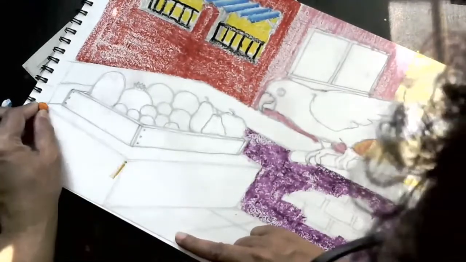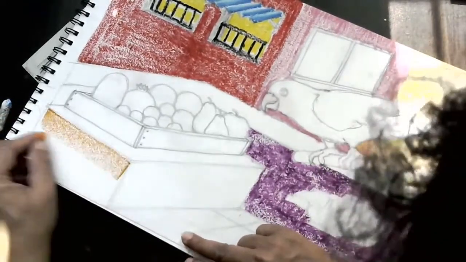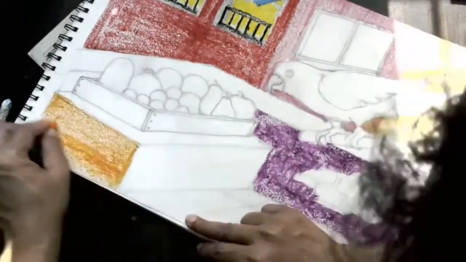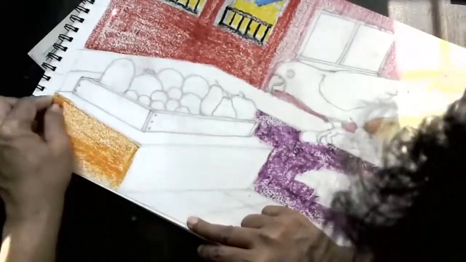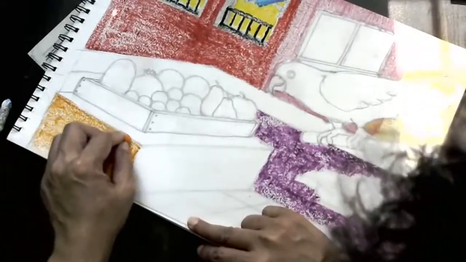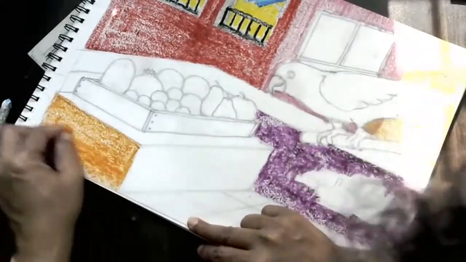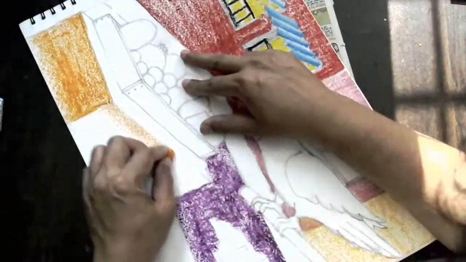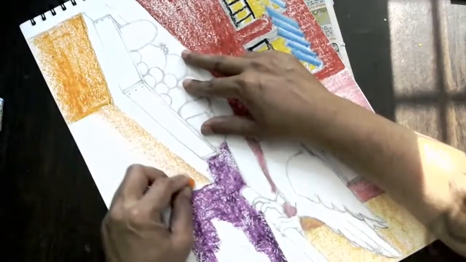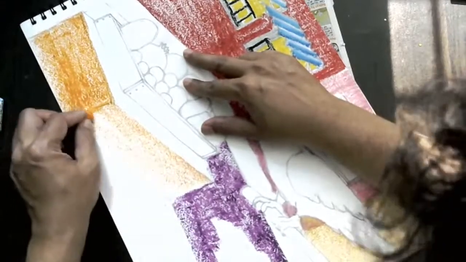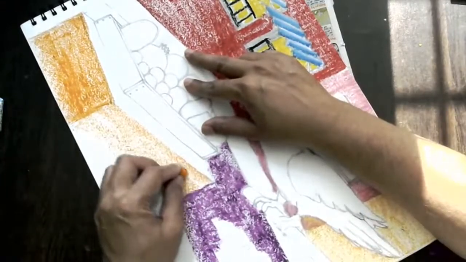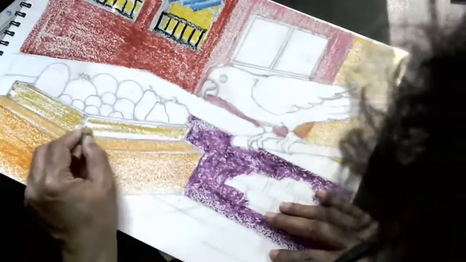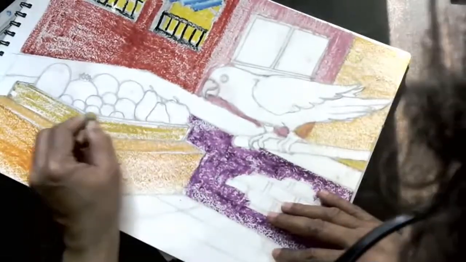So here also I'm doing the box of this. Turn the book a little bit, then again this side it will be a little lighter, and on this, fruits have been kept.